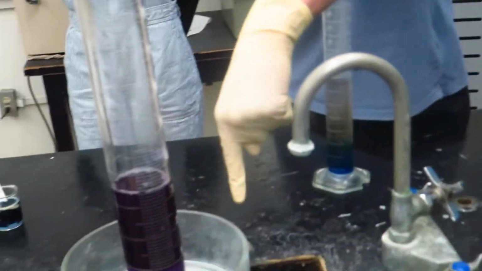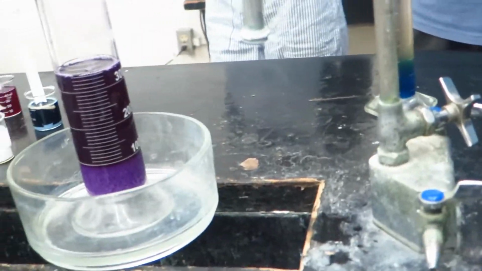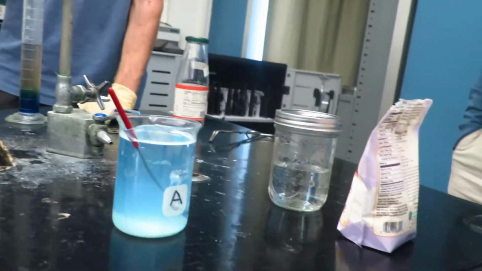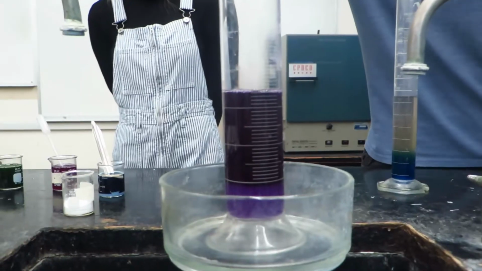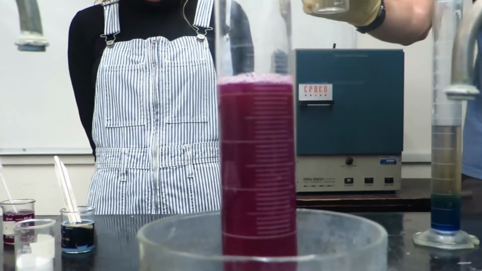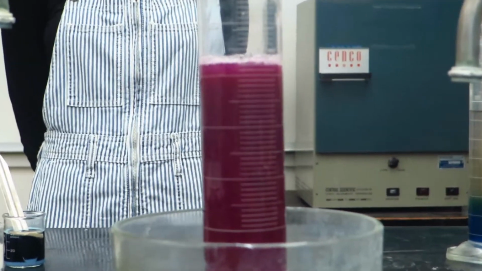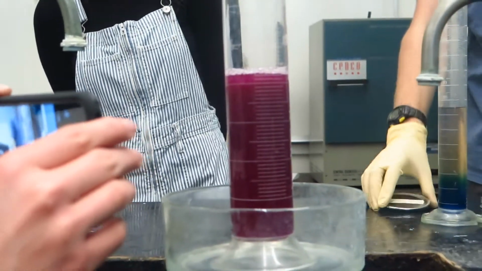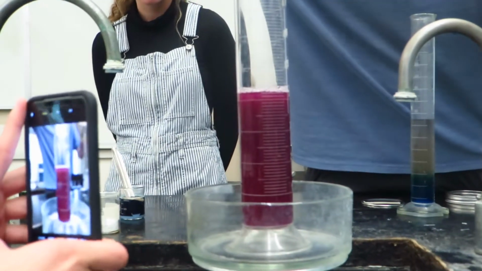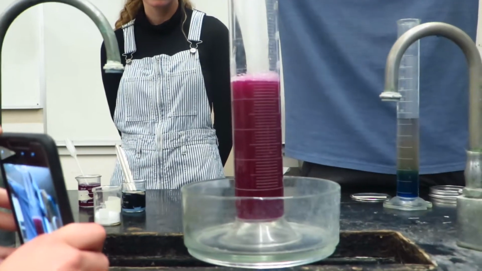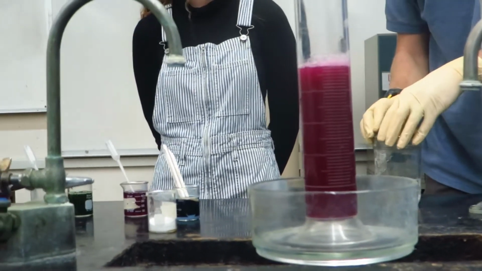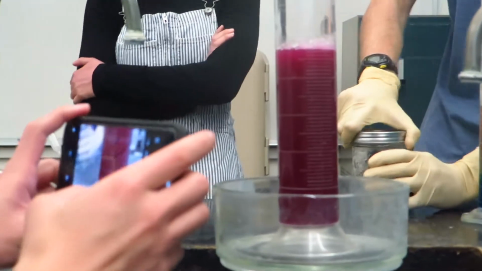You'll notice that I have this over the sink, and that's because I'm going to put a bunch of vinegar in this one, and then I have a baking soda and soap solution in there. Okay, hold on, let me get some more vinegar for this. And now here comes the exciting part.